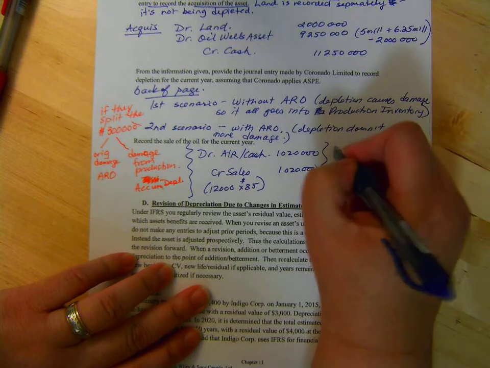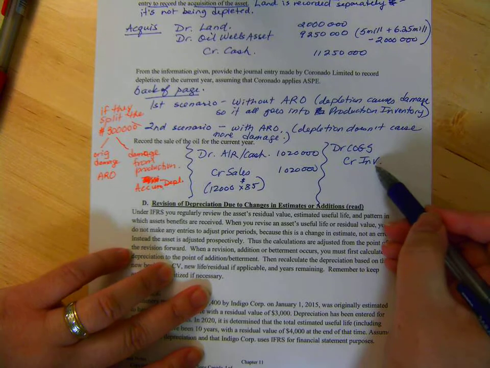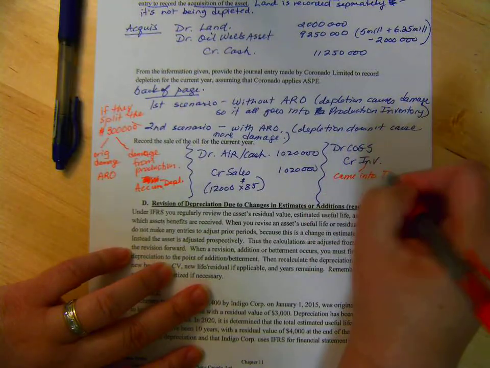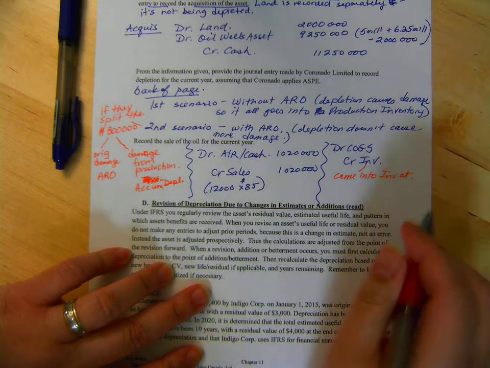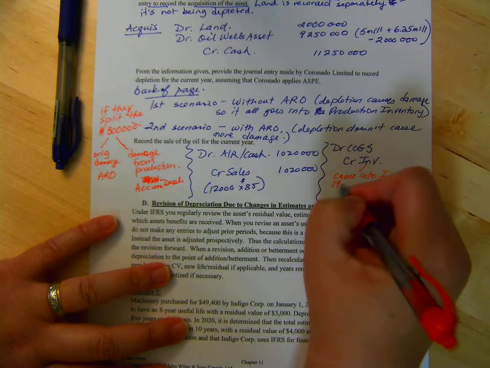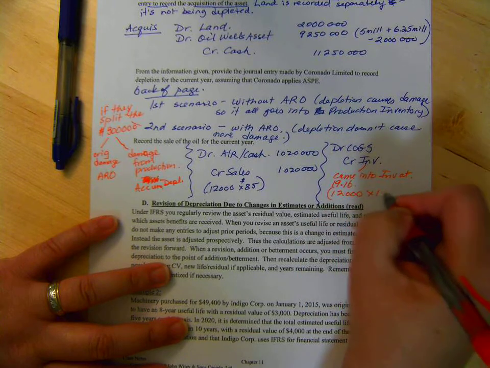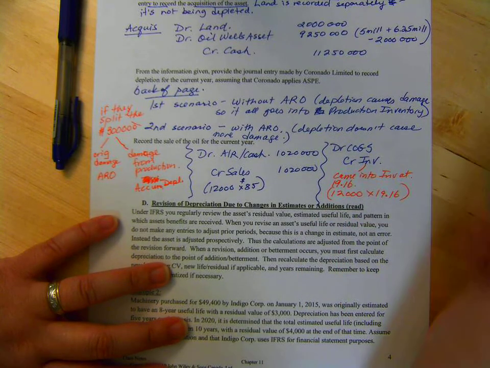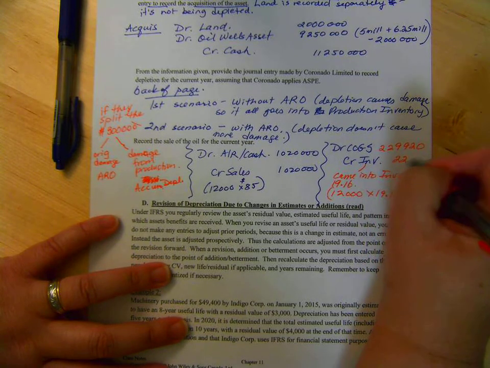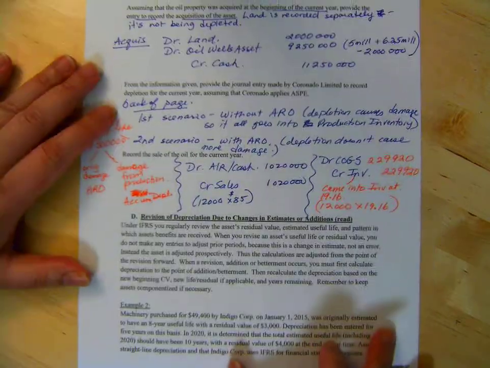Now we debit cost of goods sold and credit inventory for what it came into inventory at. So it came into inventory at what price? 19.16. So we take 12,000 times 19.16, which gives us 229,920. And that's depletion.